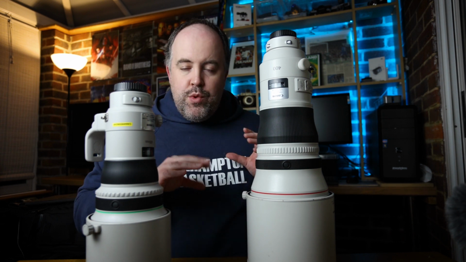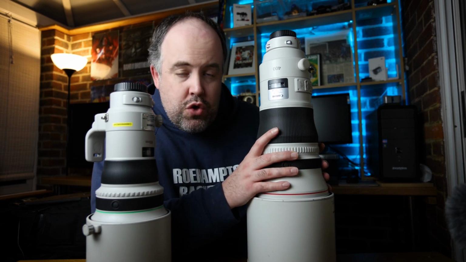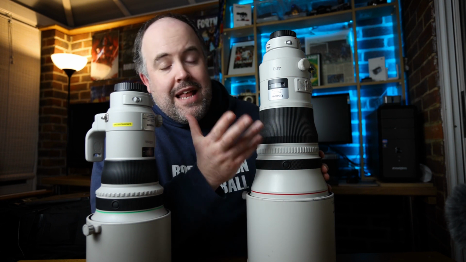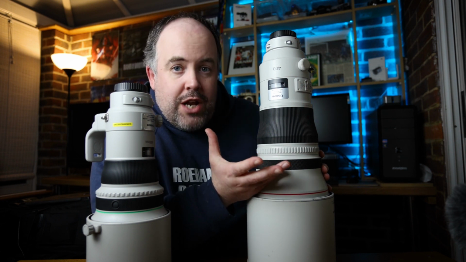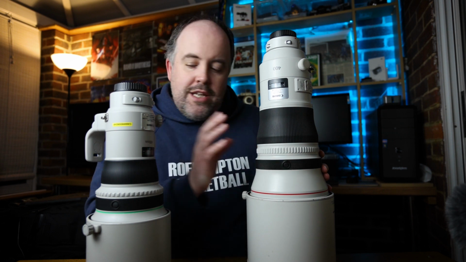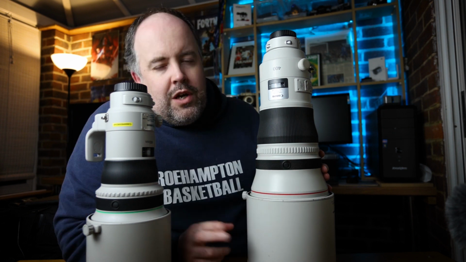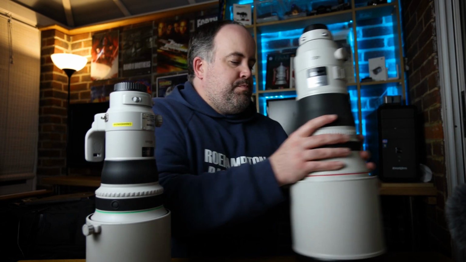Even when they're folded down with the hoods on, this is still a huge amount bigger. You need to think about how you're going to store it, how you're going to carry it around, how you're going to carry the weight of it generally when you're using it. The size and the physical difference between the two is definitely, I think, quite a big factor. So let's move on to the performance difference between the two.